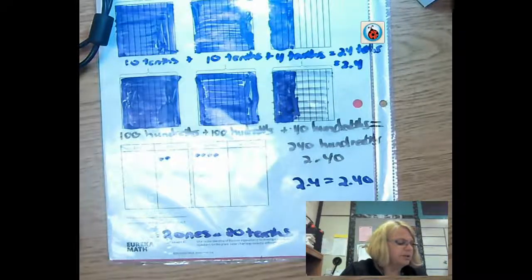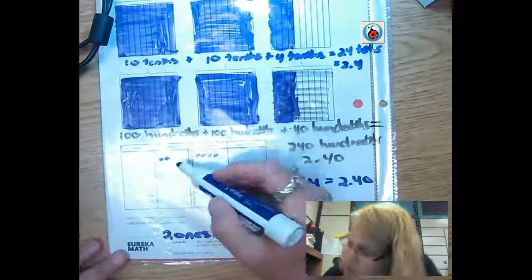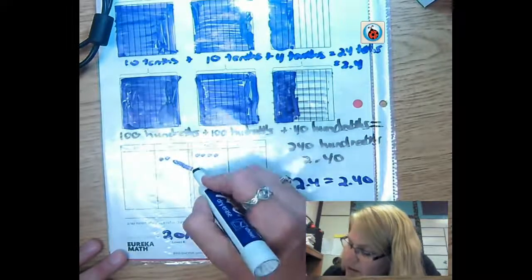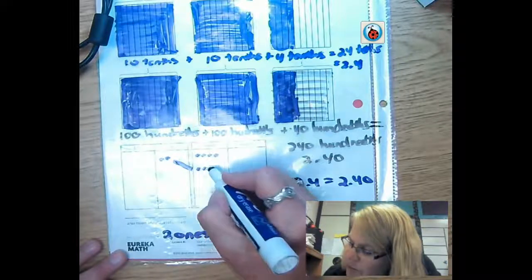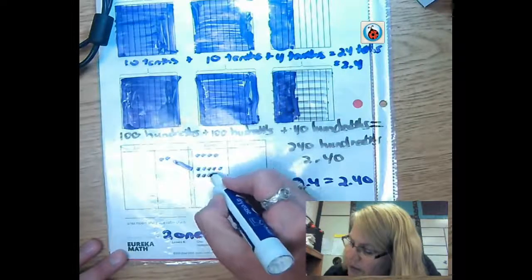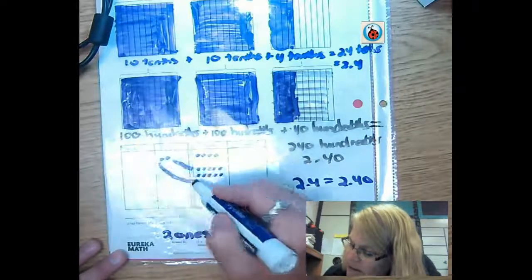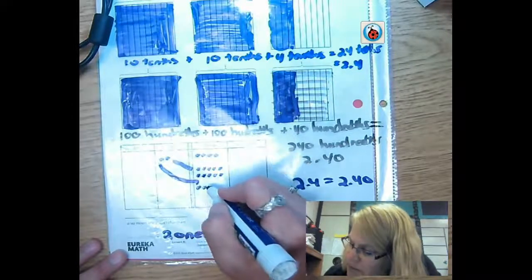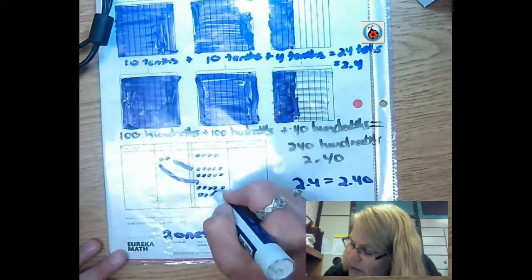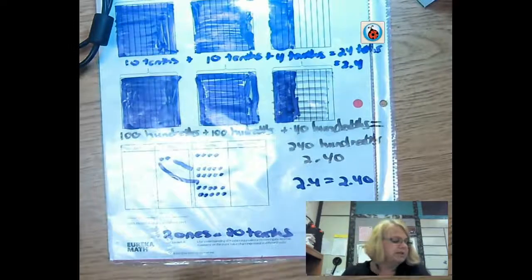So, decomposing the ones and expressing them as tenths. So now we're going to decompose these. And we're going to put 1, 2, 3, 4, 5, 6, 7, 8, 9, 10. And then this one goes over here as well. 6, 7, 8, 9, 10.